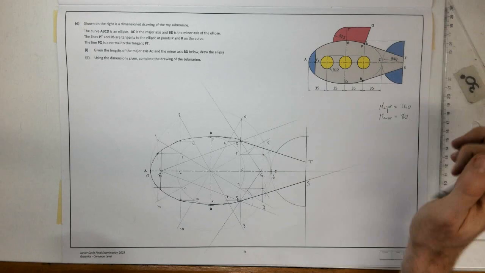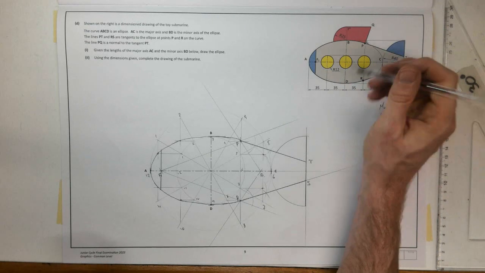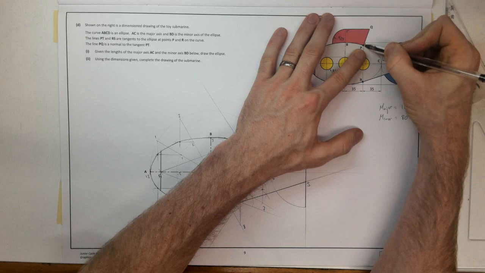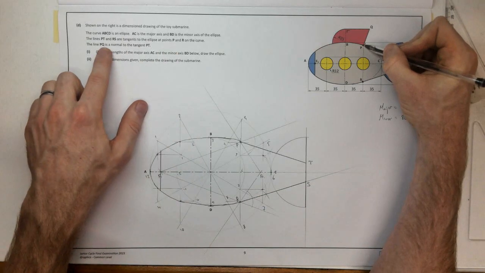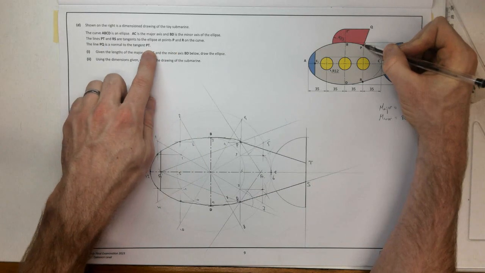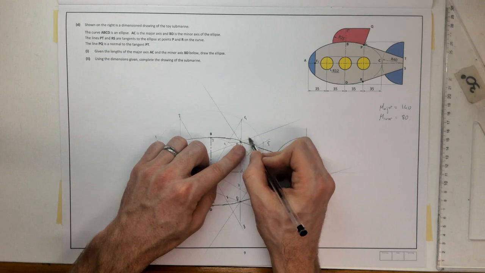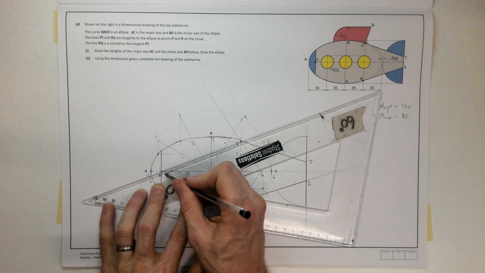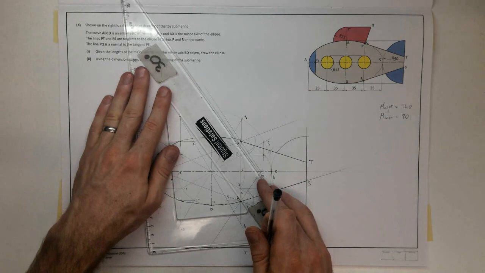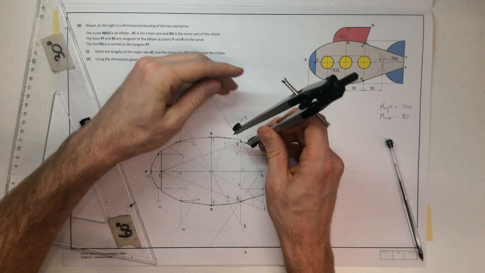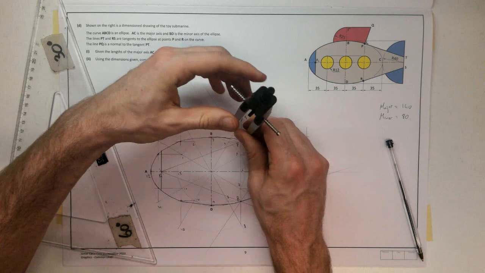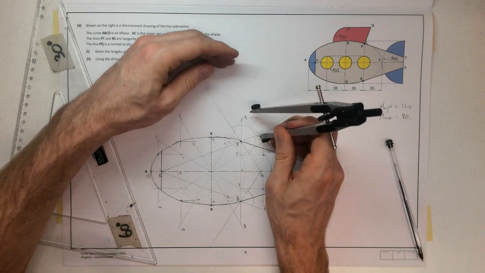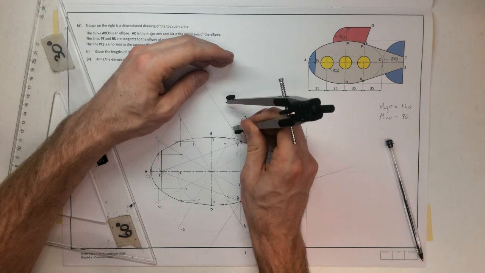Okay, and then lastly we've got the top element there. They have told us a little bit of information about this line. They told us PQ is a normal to the tangent. So for the normal to the tangent, we're going to bisect that angle as well. So the lines from F1 through P and F2 through P, we're going to bisect that angle. Any distance when we do that.